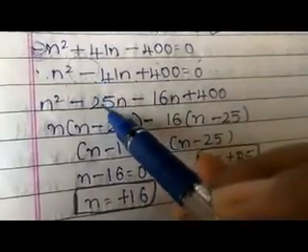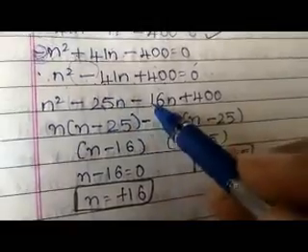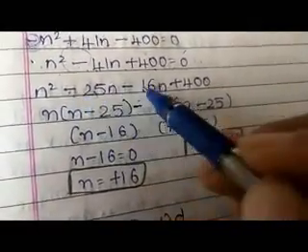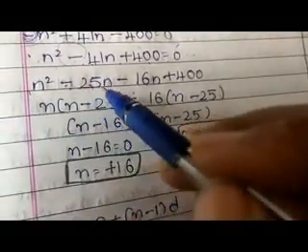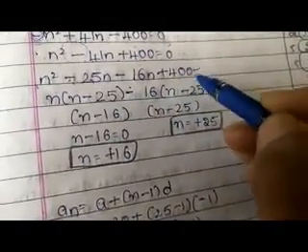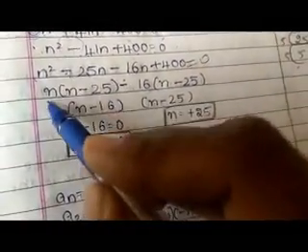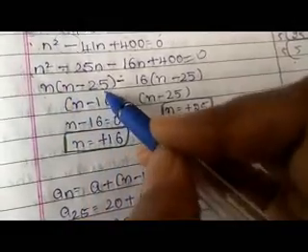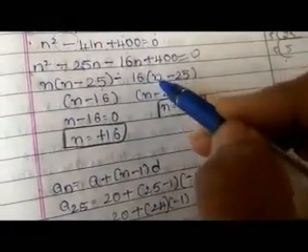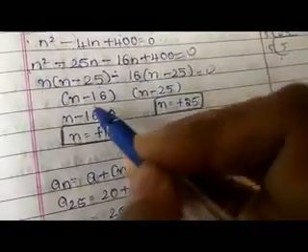So when will you add? When we see the same sign. That is why 25 and 16 both have the same minus sign. Therefore n square minus 25n minus 16n plus 400 is equal to 0. Therefore take n out: n into n minus 25, minus, in these two the common factor is 16. If you take 16 out, n minus 25 is equal to 0.